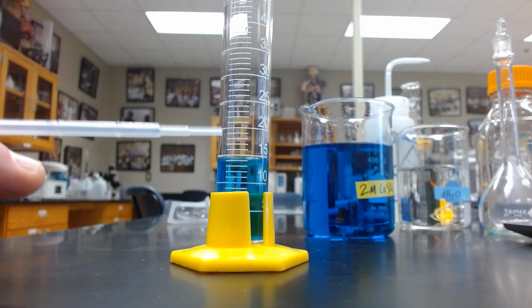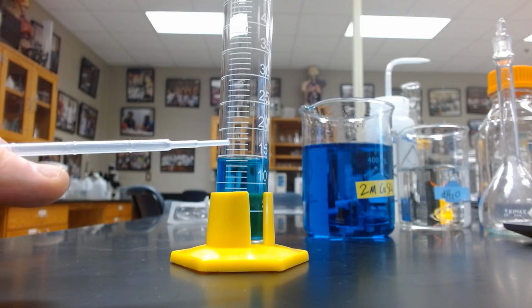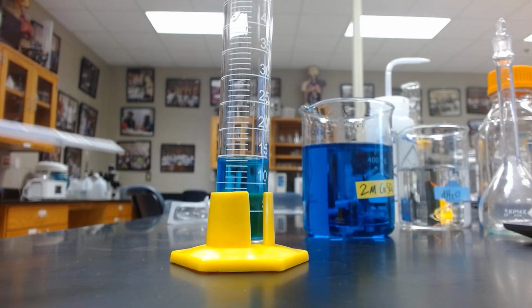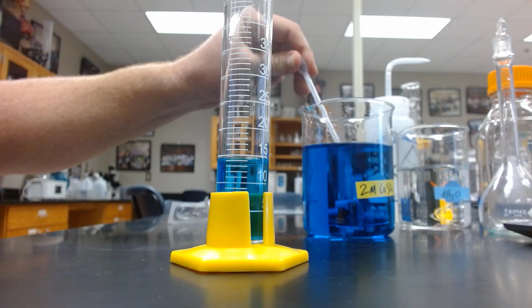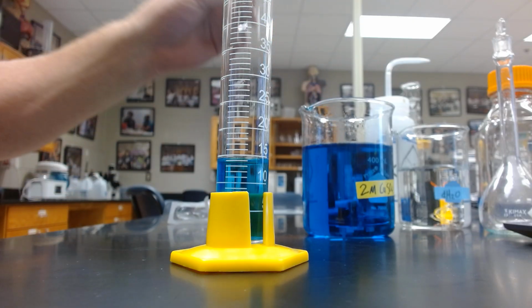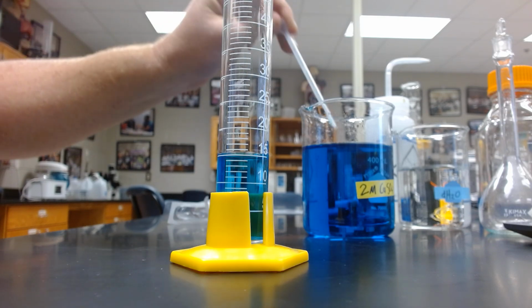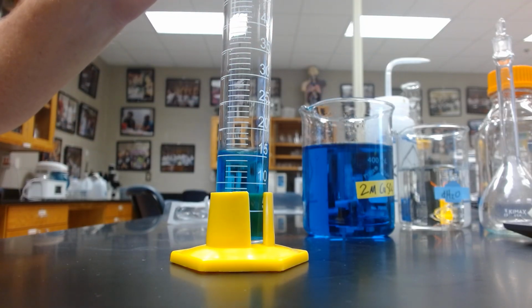So the goal is to get between these two graduations here. So we got 15, 16, 17. We need 16.5, and specifically the bottom of this meniscus as well. So now I'm going to use a transfer pipette to finish it off. By doing this method, I can slowly add my solution so I do not overshoot my target.